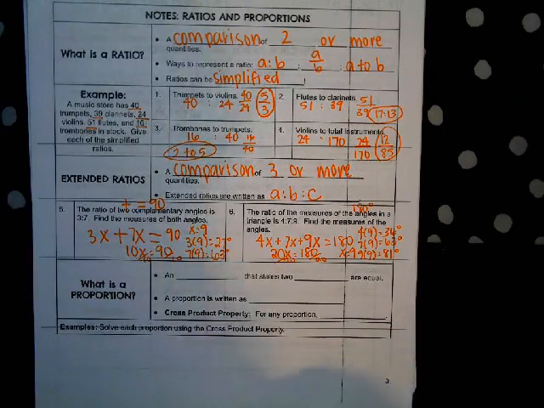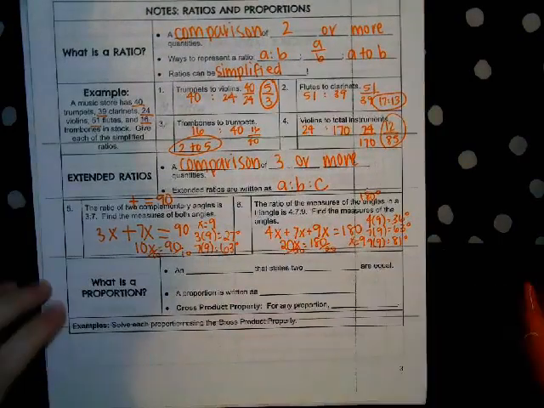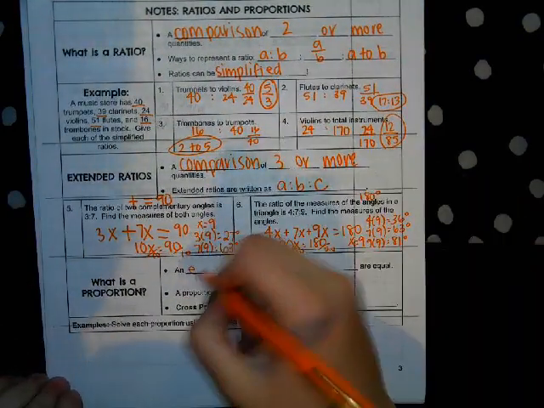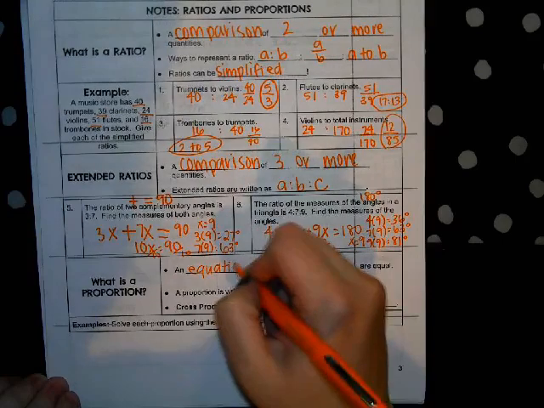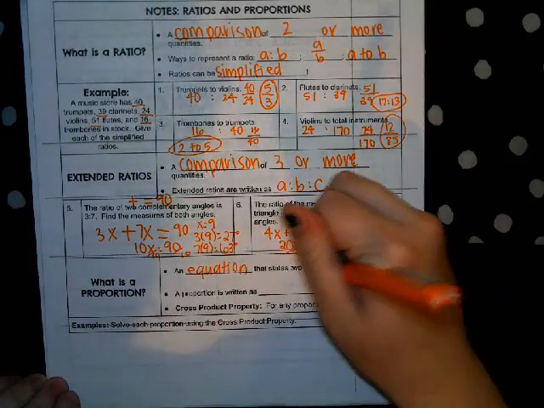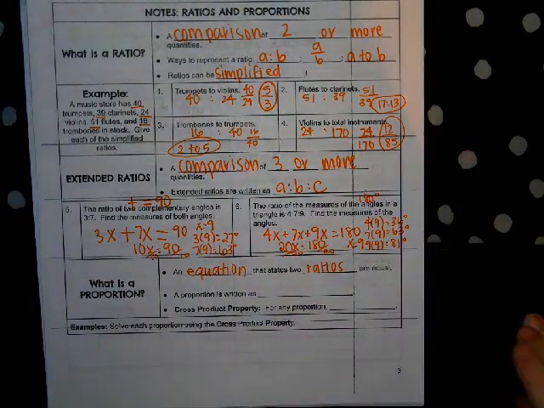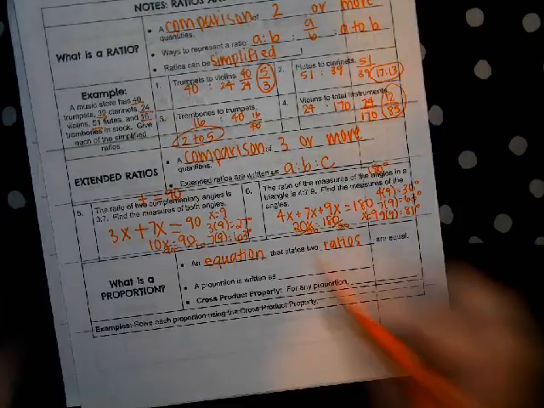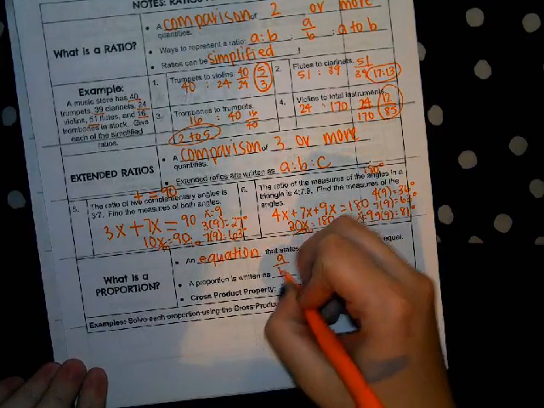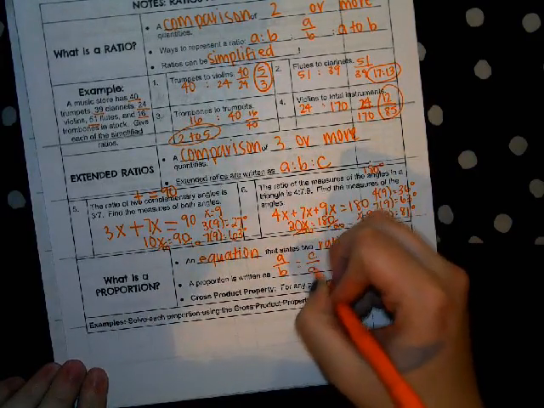So now we have to look at proportions. Proportions, they're not ratios, but they use ratios. So proportions are equations that state that two ratios are equal. A proportion is written like this: A over B is equal to C over D.